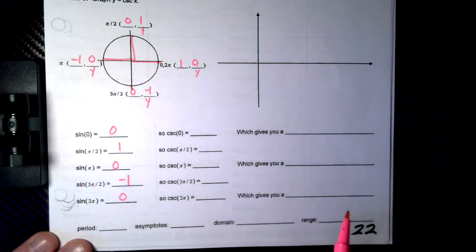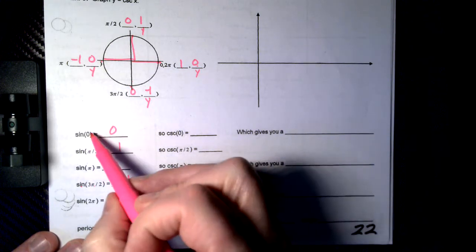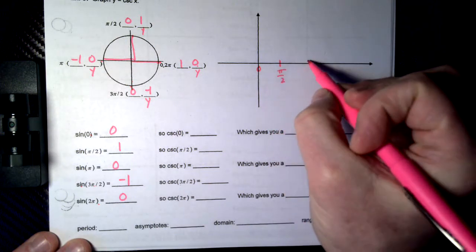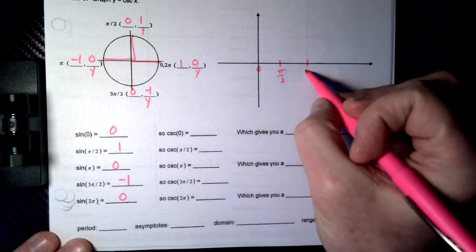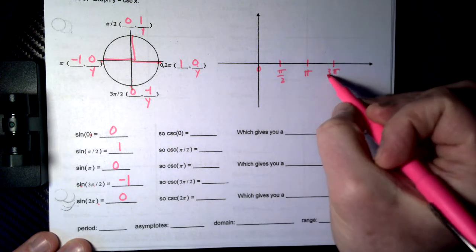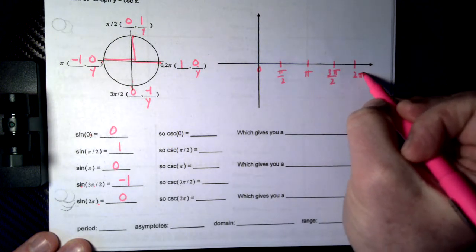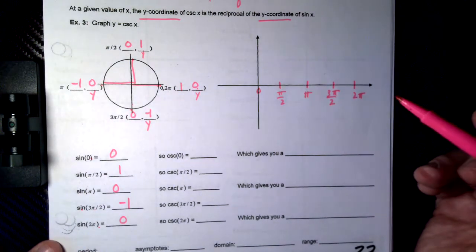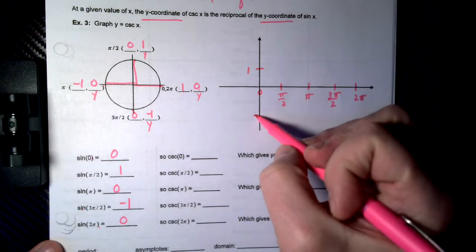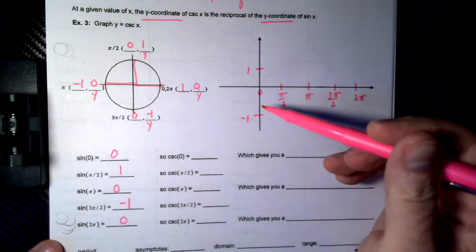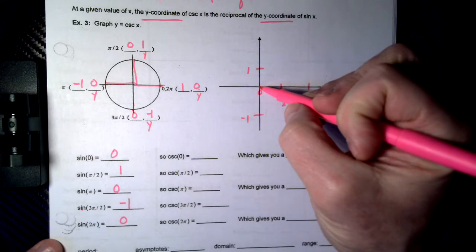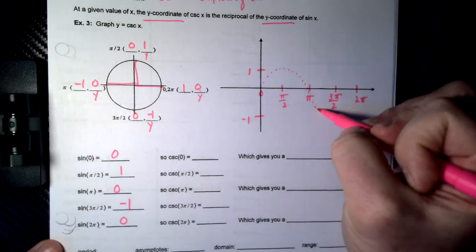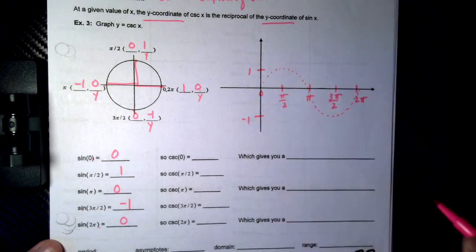All of those are going to help us make our graph. It's still going to go from 0 to 2 pi, pi over 2, pi, 3 pi over 2, and 2 pi. Those are the main points for secant and cosecant, just like sine and cosine. The amplitude being 1, up to 1, down to -1. It's basically the sine graph. It would go here, then down, then here, and then back up to here.